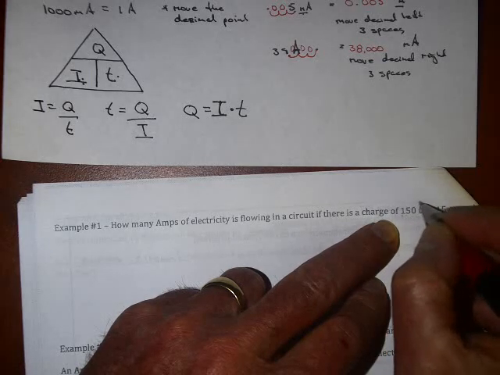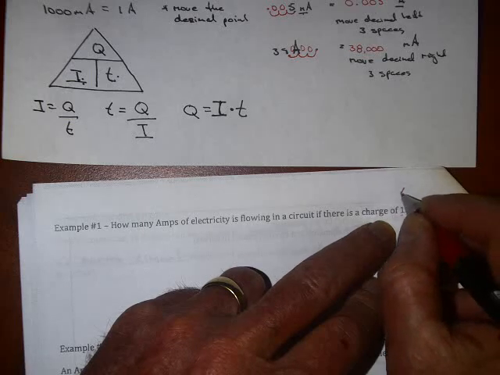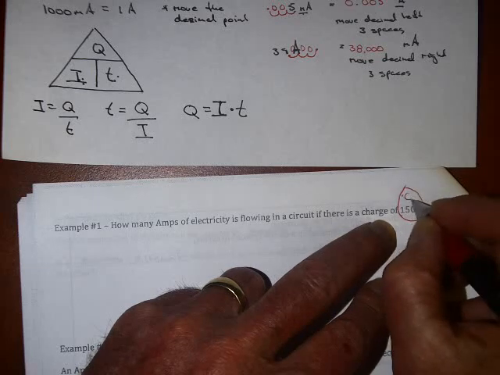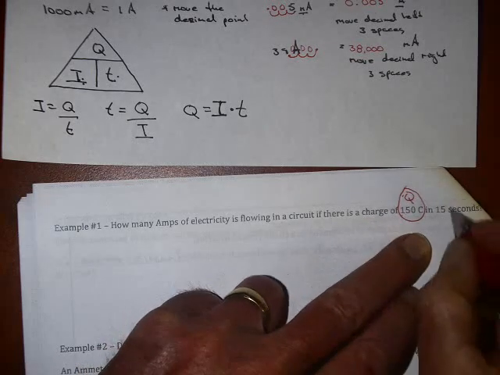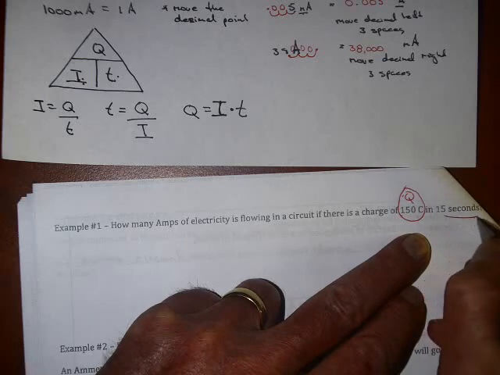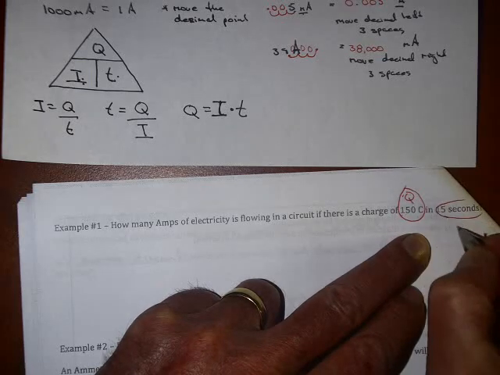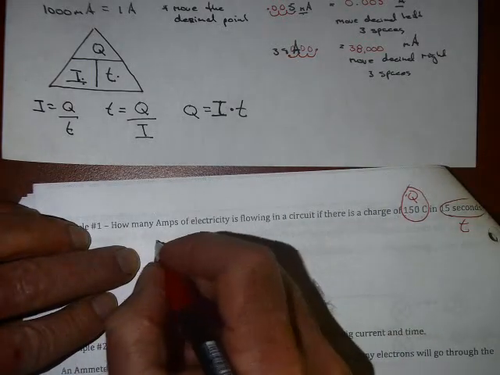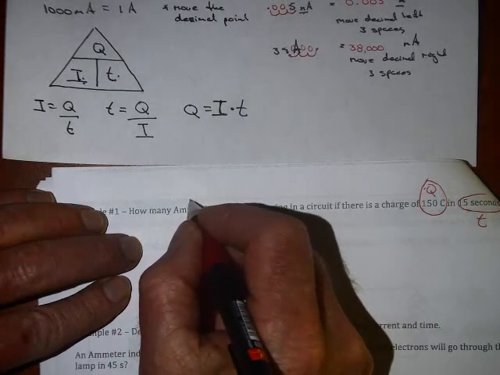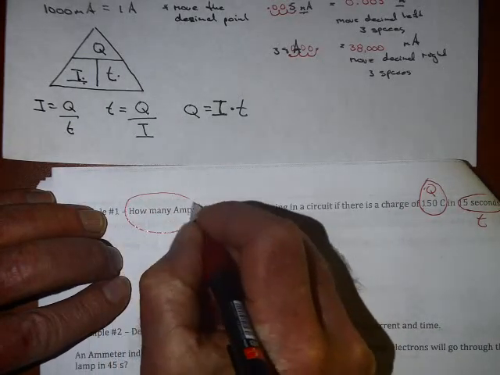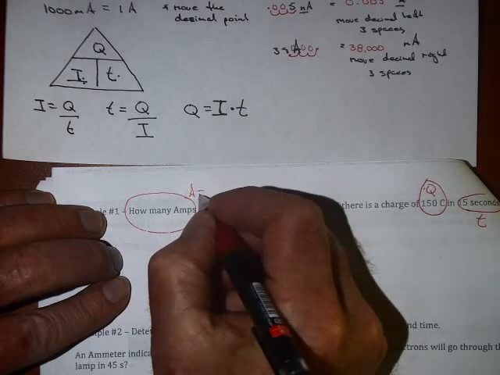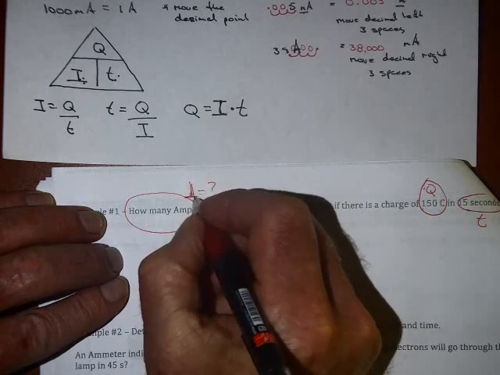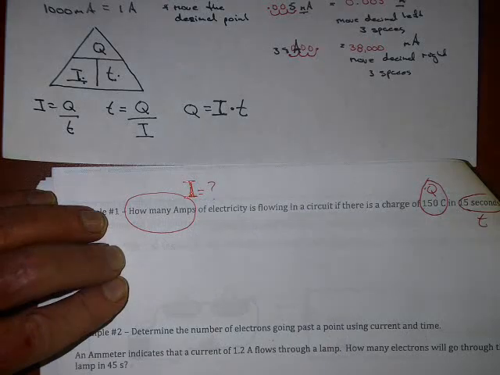150 coulombs. What's that? Identify. This is charge. This is Q. 15 seconds. This is a measure of time. And it says how many amps. So this is what you're looking for. How many amps is A, and this is the question mark. Amps is measuring current.